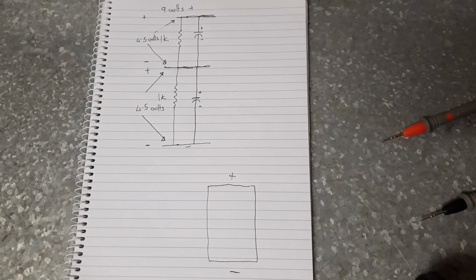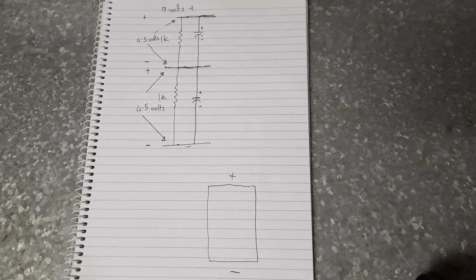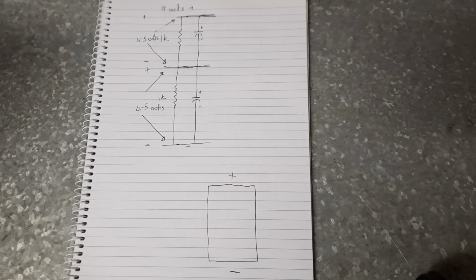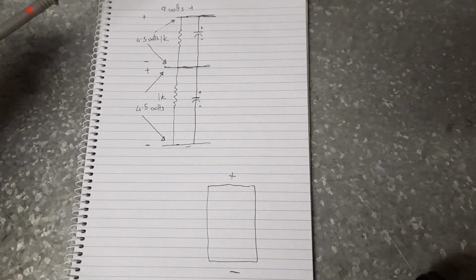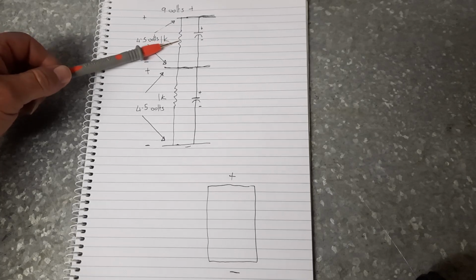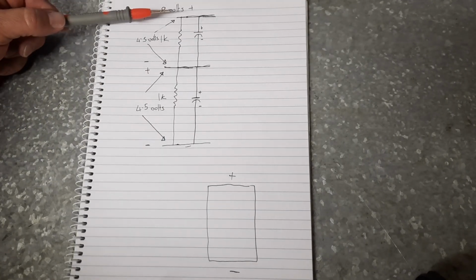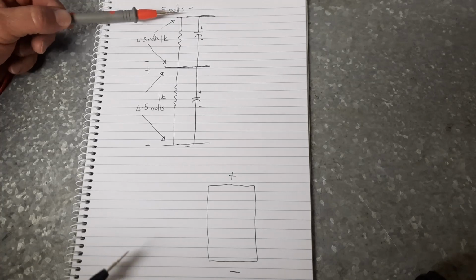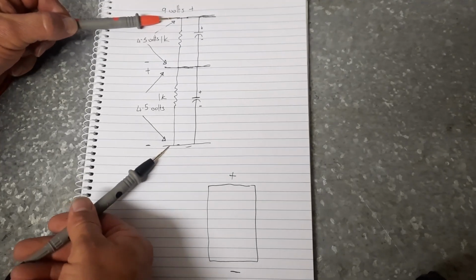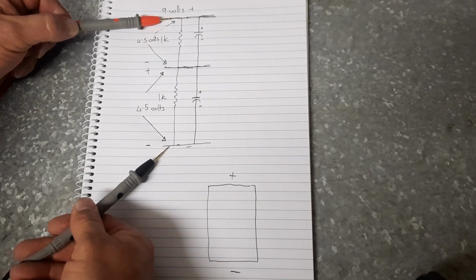So what I've drawn here is a simple voltage divider. I'm not going to explain how a voltage divider works because you could learn that in any basic electronics book. But what we have is a resistor voltage divider. So there's a 1K resistor here, 1K resistor here. Now if we take our positive leads and measure from here to here, there'd be 9 volts.